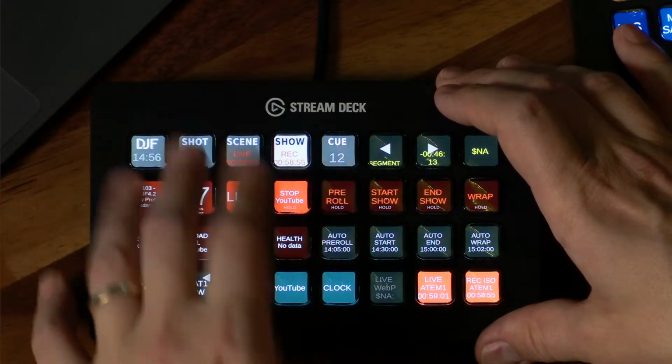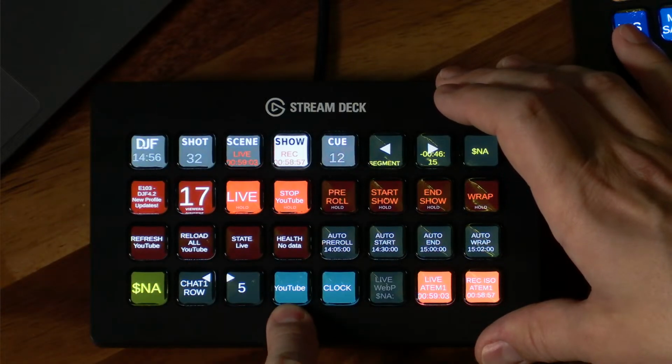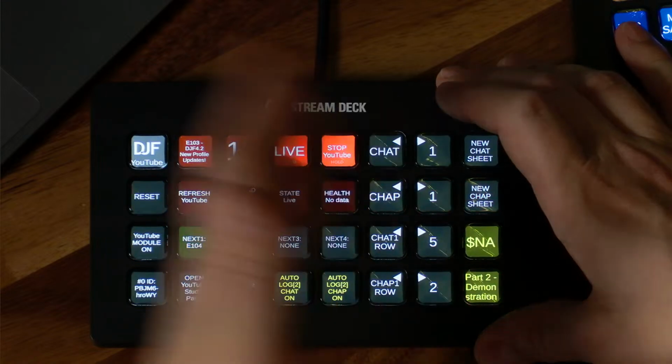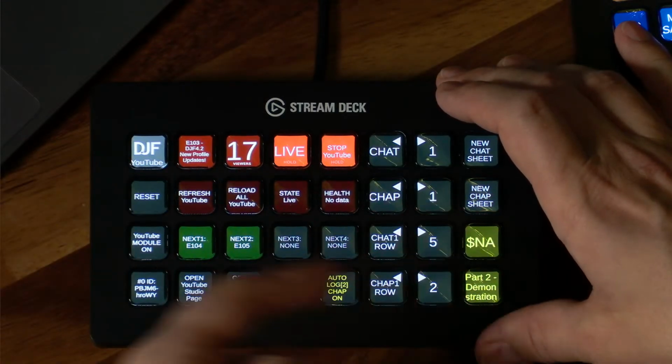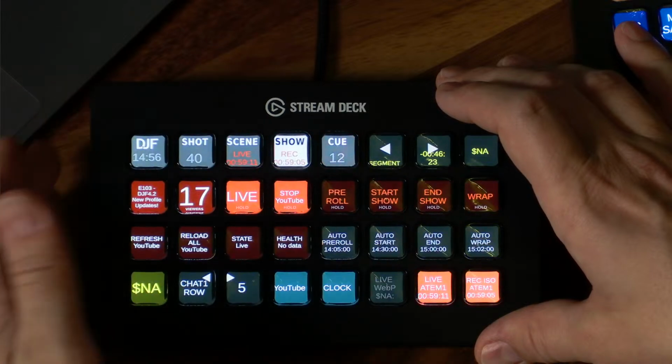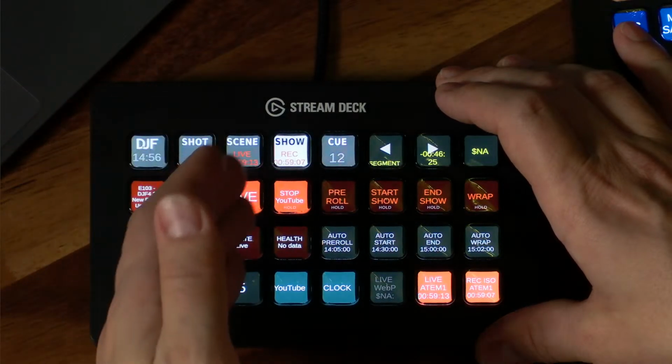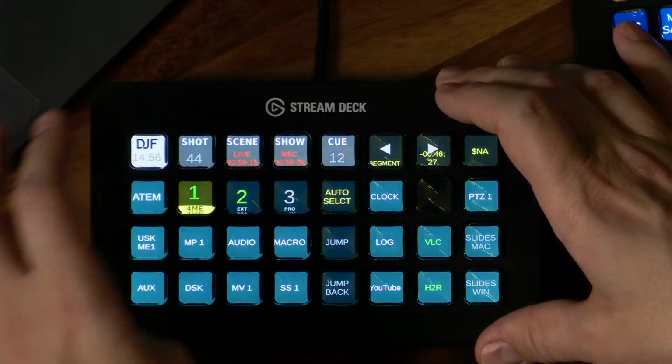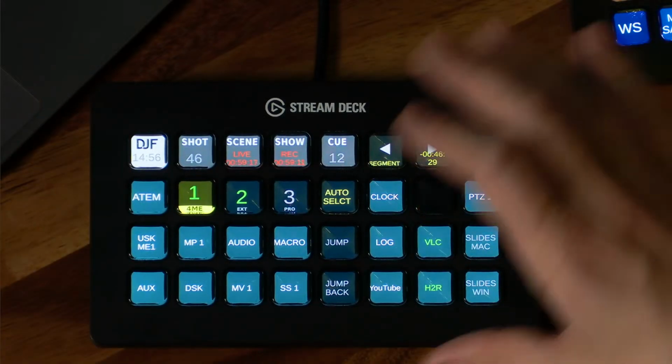Same thing with the show page, a shortcut to YouTube if you want to get the other functions. I hit YouTube, I can insert chapters or whatever. And then if I exit out of that, we'll come straight back to the show page. That's some of the navigation there.